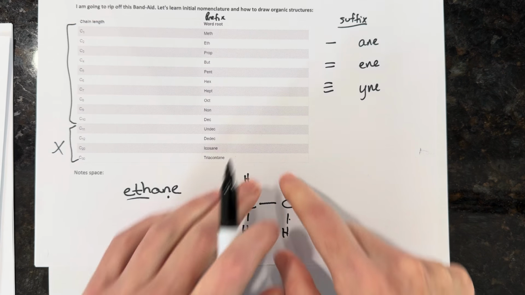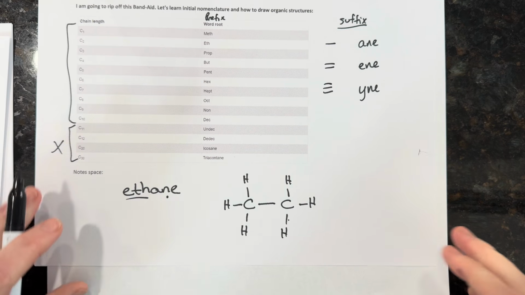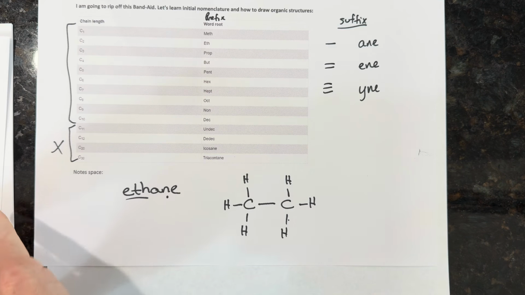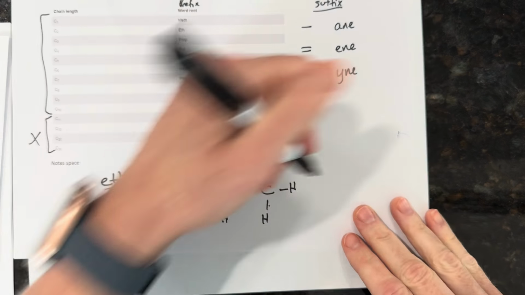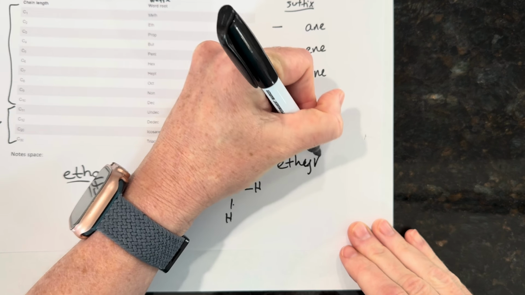Ethane, 2 carbons. For ethane, it's a single bond, and then we add enough hydrogens on the outside. Let's move on. Let's make it a little crazier. Let's go to ethyne.